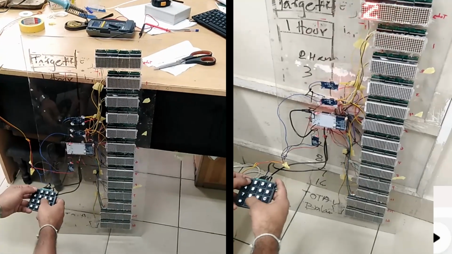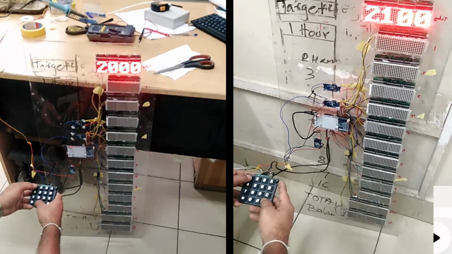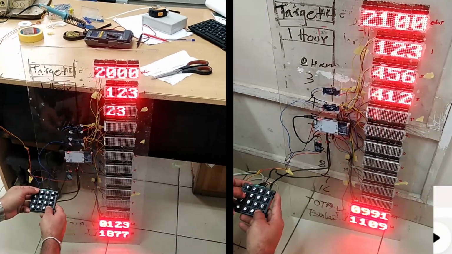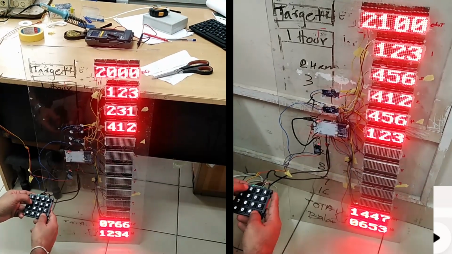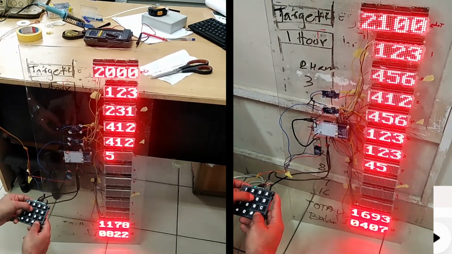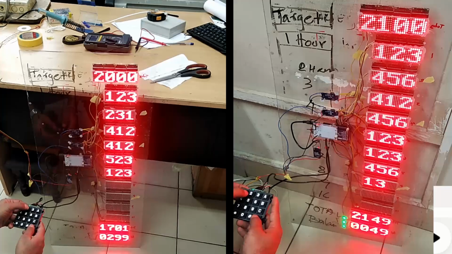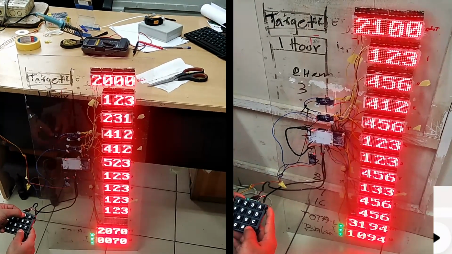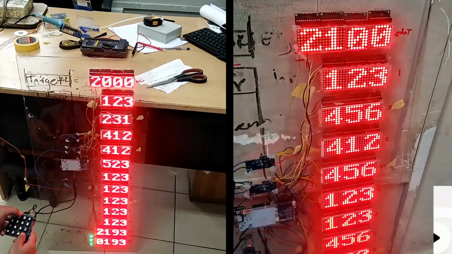Now, let's test it quickly. Target is entered first. Then hour-by-hour values are entered. You can see the total updating automatically and the balance decreasing. Once production reaches the target, the indicator LED turns on.